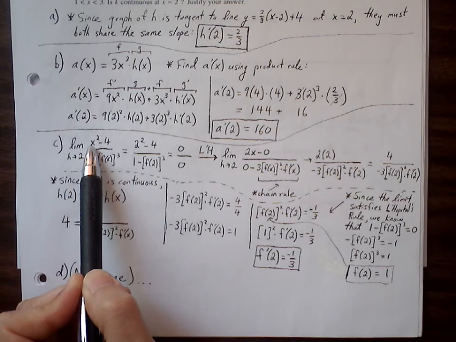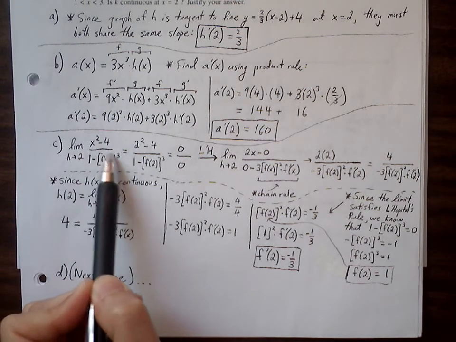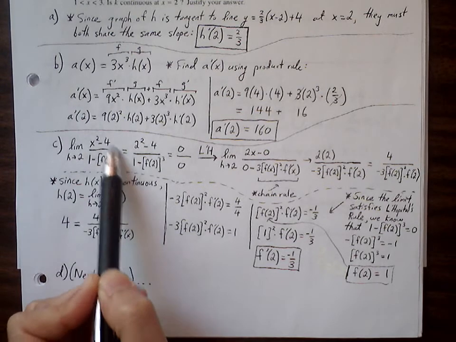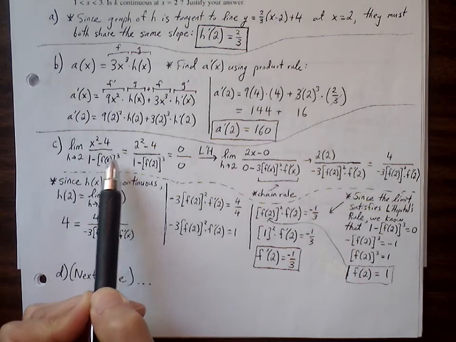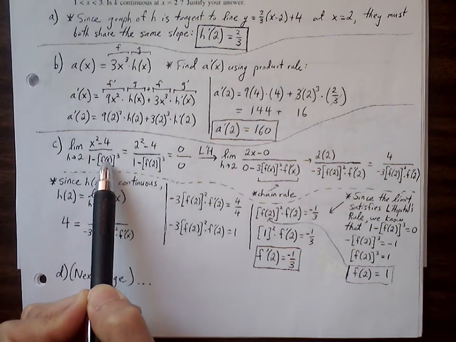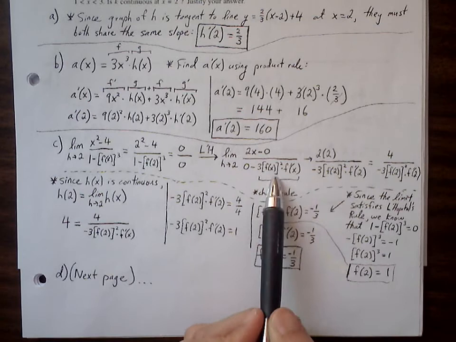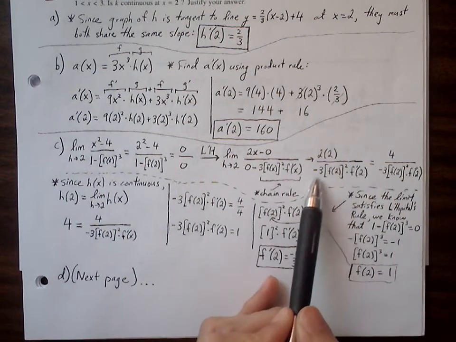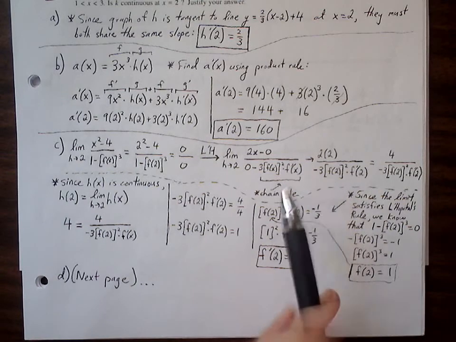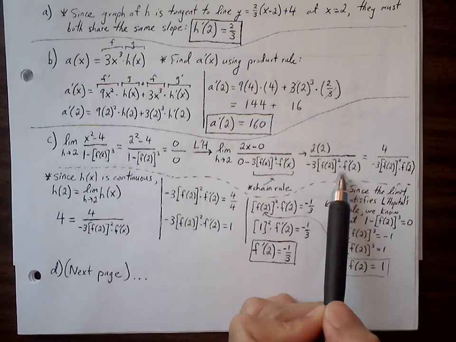So x squared becomes 2x, 4 goes to 0, and 1 goes to 0. For f of x cubed, we have to go through the chain rule. Bring down the 3, keep the bracket, and subtract 1 from the exponent, so 3 becomes 2. Then the inside function's derivative becomes f prime. We go through the chain rule here, and then we reevaluate. We plug 2 in for all the x's, and we get f of 2, 4 over negative 3 times f of 2 squared times f prime of 2.